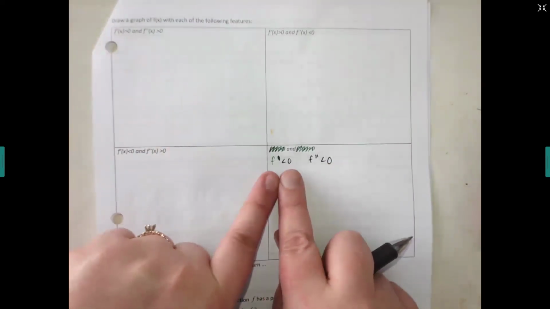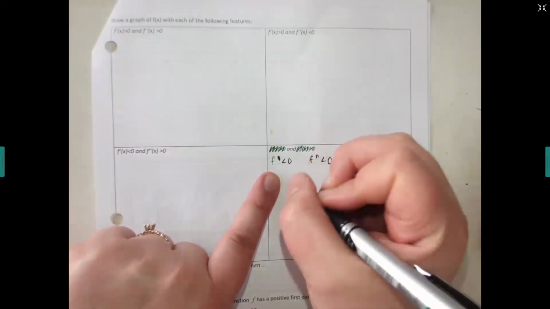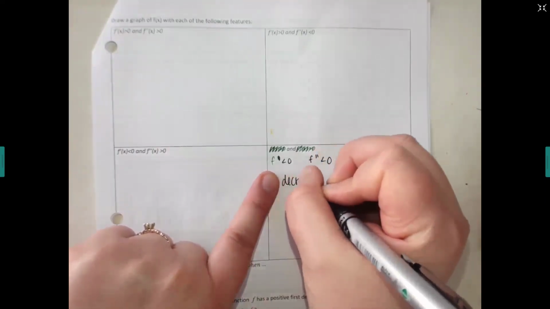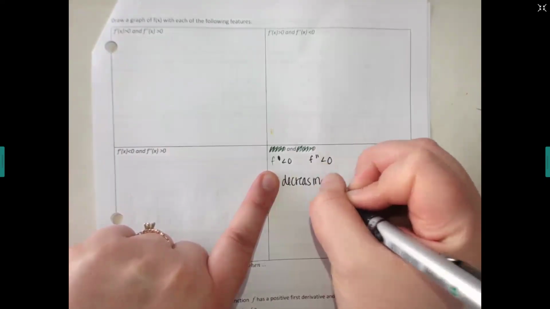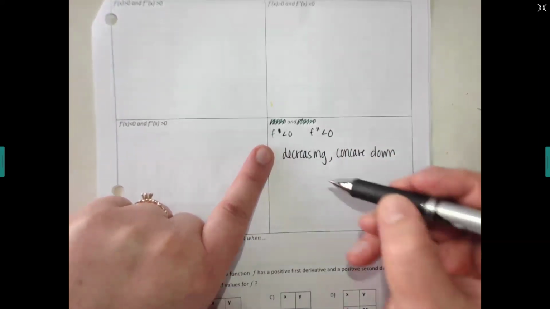So if I want F prime to be less than 0, do I want increasing or decreasing? Decreasing. And if I want F double prime to be less than 0, what concavity do I want? Concave down. Very good. Can you draw me a little piece of graph that's doing that? Decreasing, and it's bent concave down. Your graph should look like this.